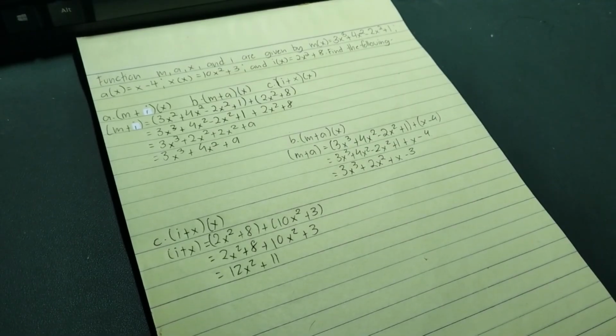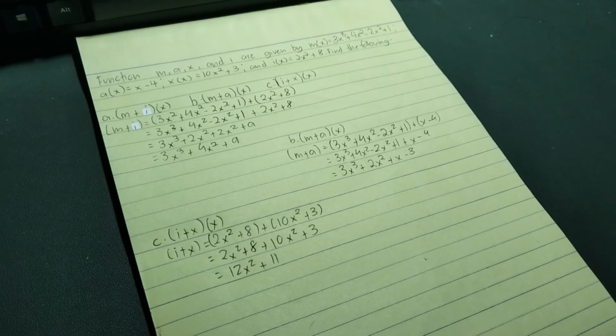Here is another example of operation on functions for addition. Functions m, a, x, and i are given by m of x is equal to 3x raised to 3 plus 4x raised to 2 minus 2x raised to 2 plus 1, a of x is equal to x minus 4, x of x is equal to 10x raised to 2 plus 3, and i of x is equal to 2x raised to 2 plus 8.